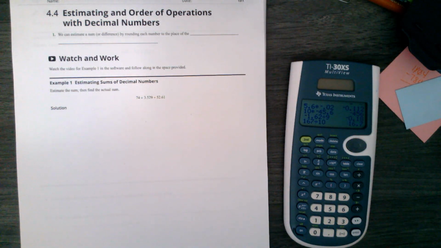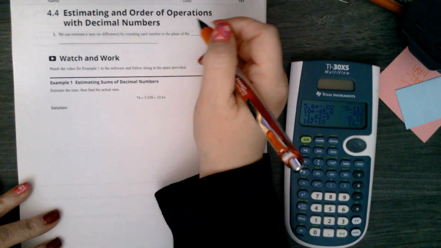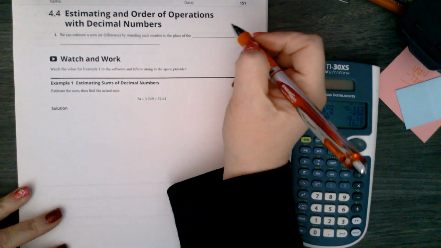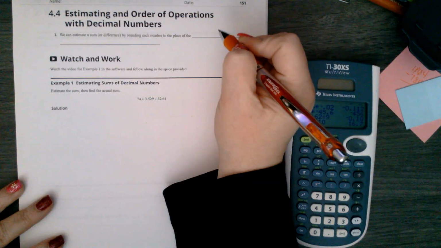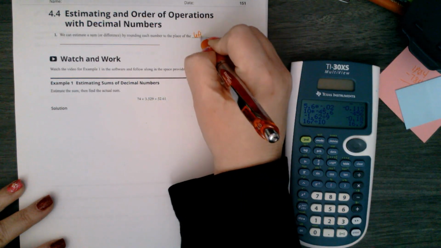We are going to do estimating real quick. Estimating now works just like it did before, where you have to round each number to the place value of the leftmost digit.